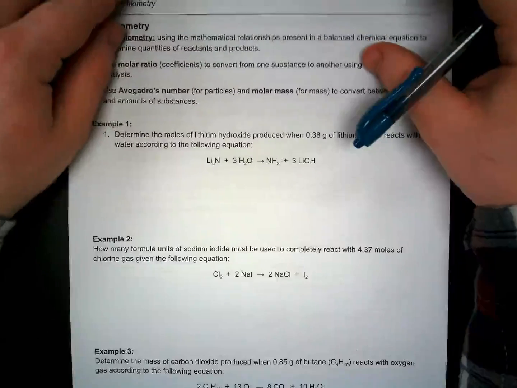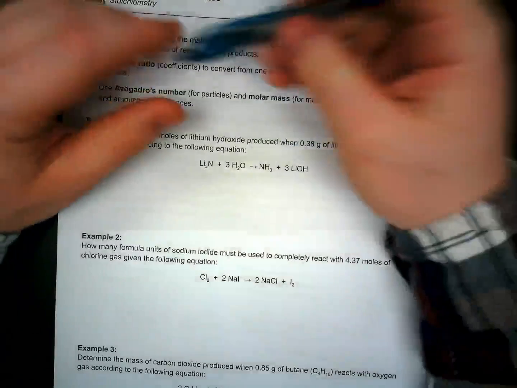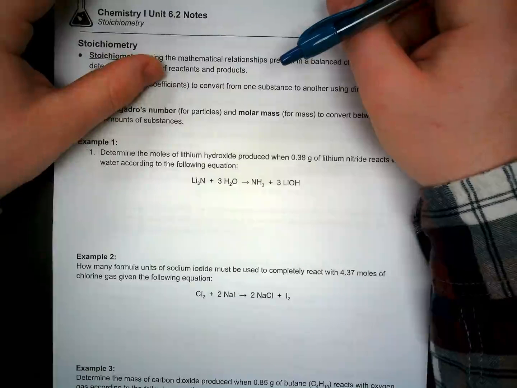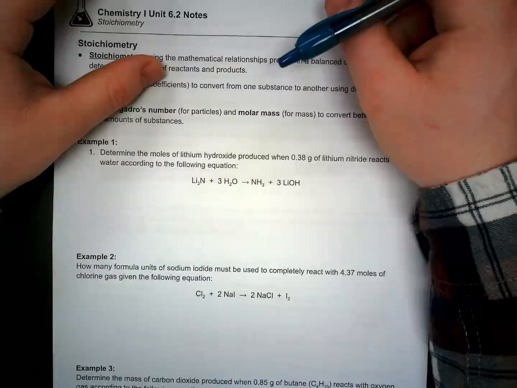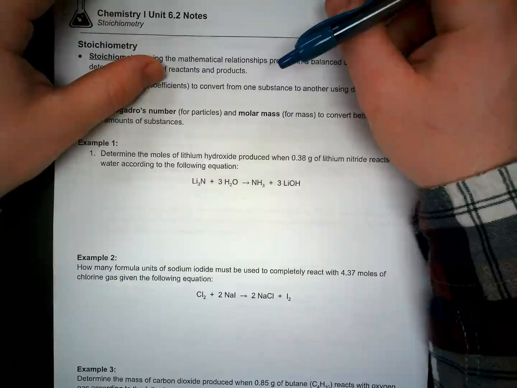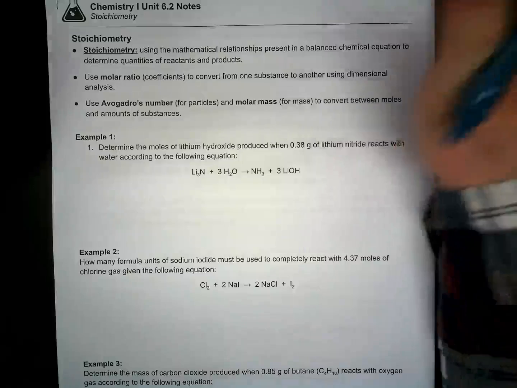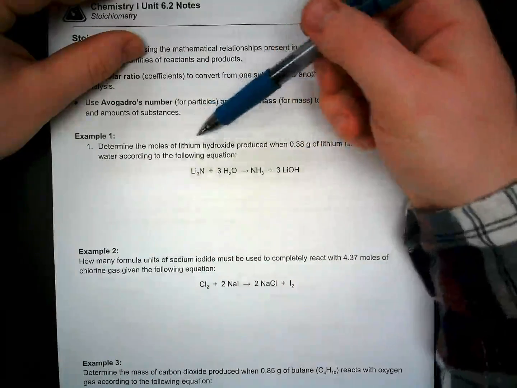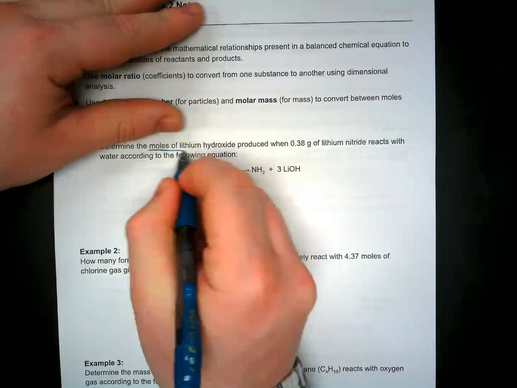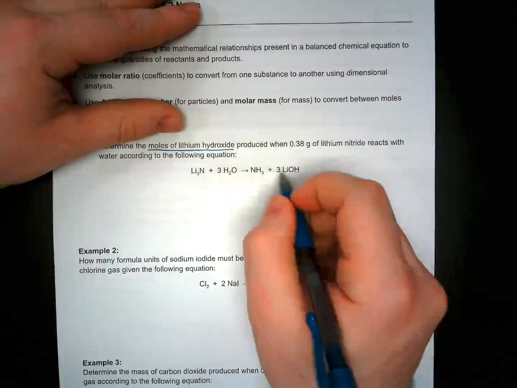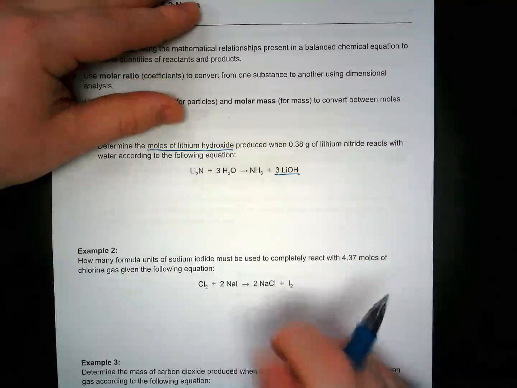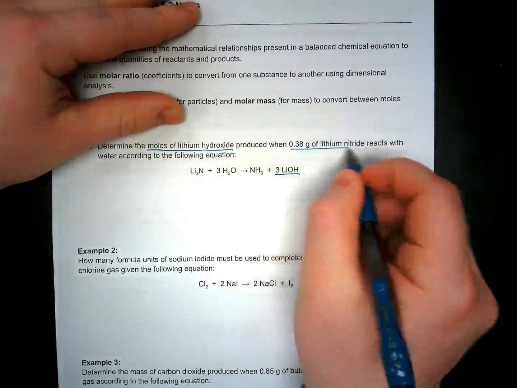So let's take a look here at example number 1. In example number 1 here, determine the moles of lithium hydroxide produced when 0.38 grams of lithium nitride reacts with water according to the following equation. So whole lot of words, spooky. Let's just slow things down and break down these problems. So determine the moles of lithium hydroxide, so something to do with moles of lithium hydroxide, which is going to be this guy right here, produced when 0.38 grams of lithium nitride reacts with water.